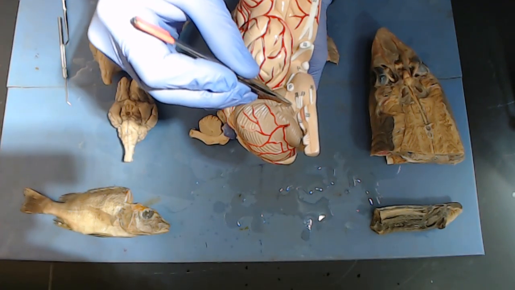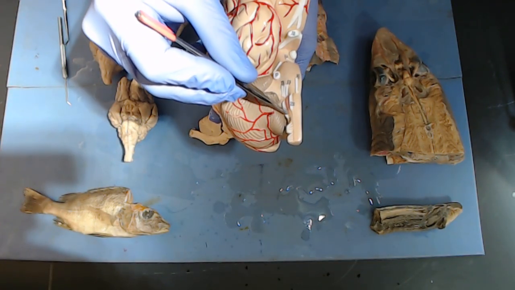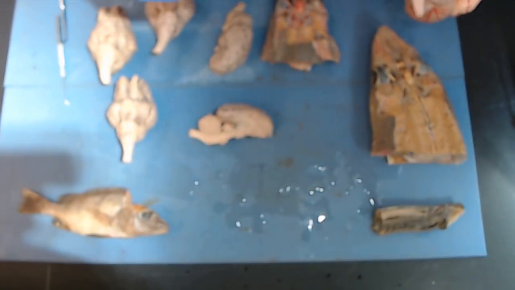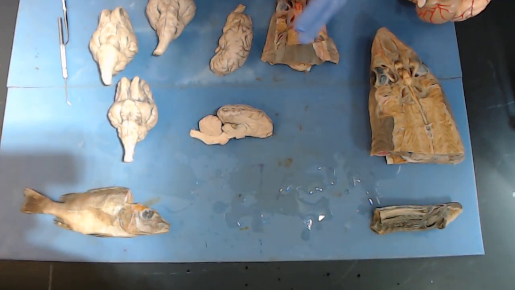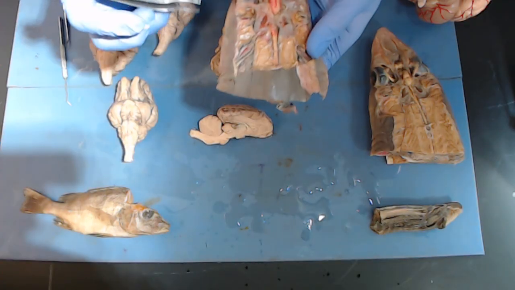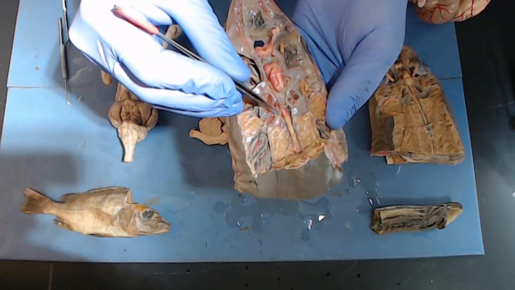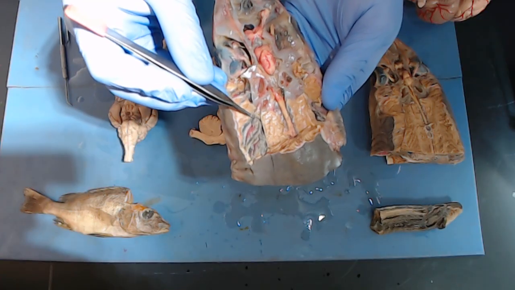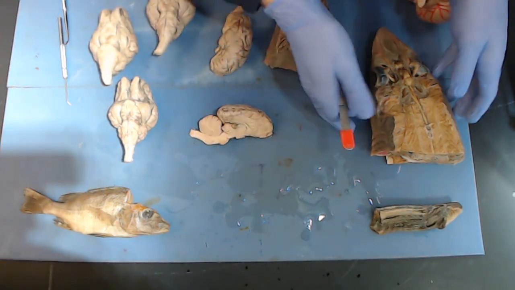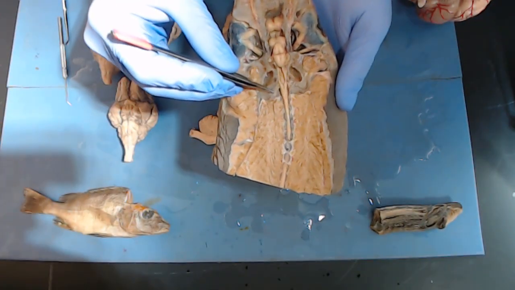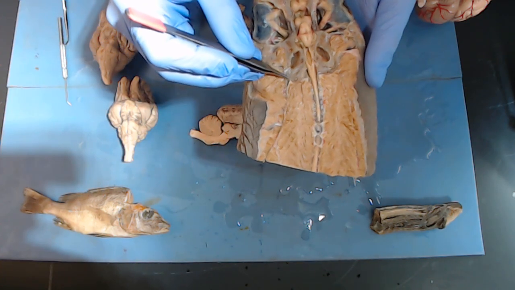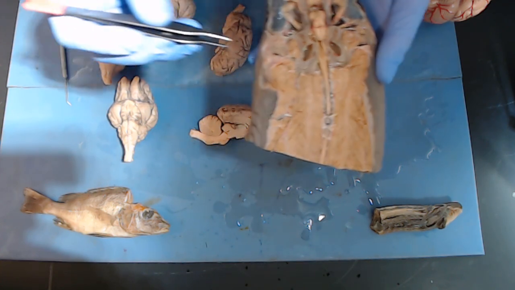A, F, A, G, V. This big one here is V. That's the vagus. On my shark, you can see that one is the most posterior cranial nerve coming off. It's the vagus. And this one here, you can see it back in here. That's my vagus. Okay, glossopharyngeal would be back here.